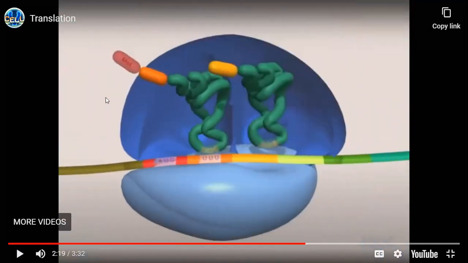Now, what do we need to bind here to make the protein? What are these parts that are binding? Met, and this orange thing. Who knows? What are these? Amino acids. Excellent. These are the amino acids. So the amino acids are bound here according to the codon.